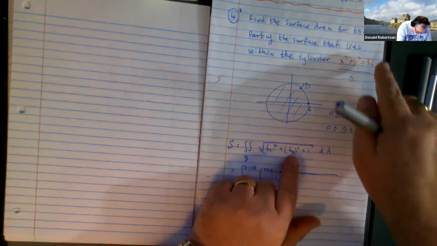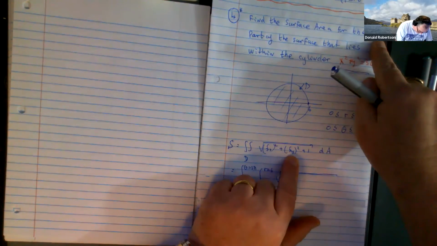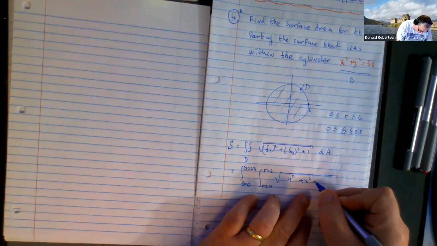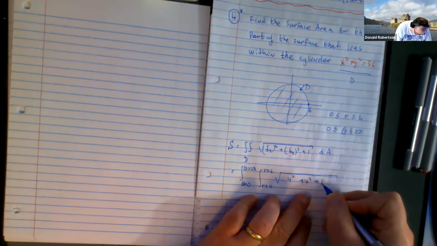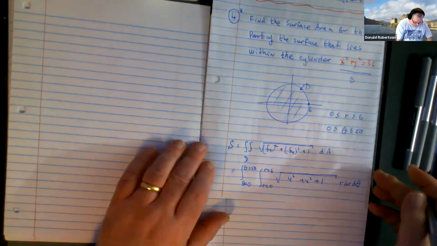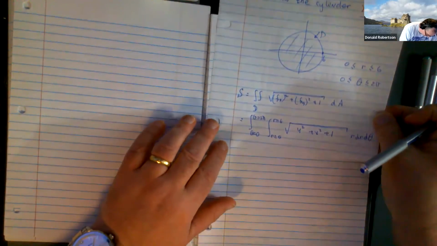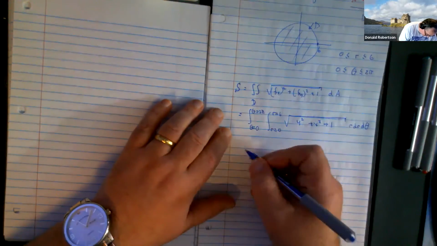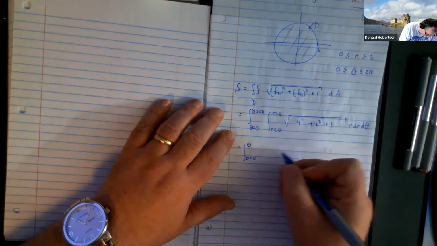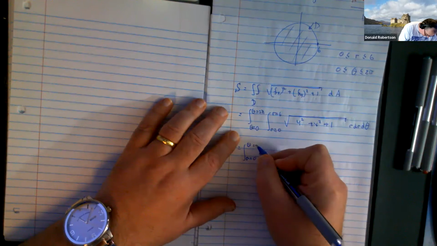If you take it with respect to y, you get x and you square it, plus a 1. And the dA becomes r dr d theta. So far, so good. Now, what you obviously have to do here is convert this into polar form.